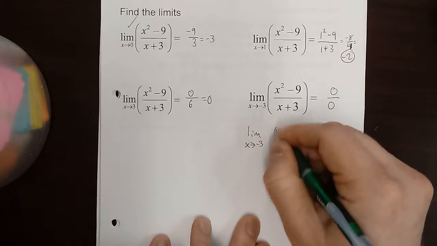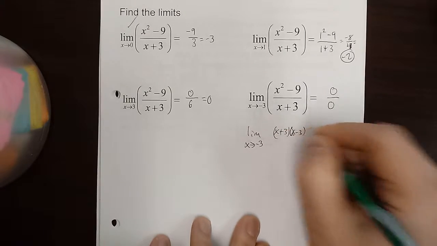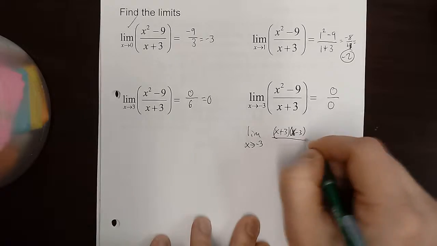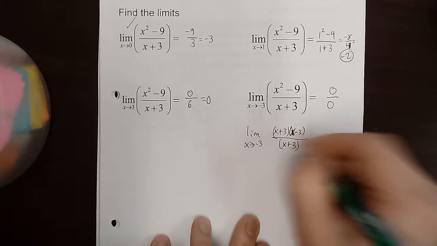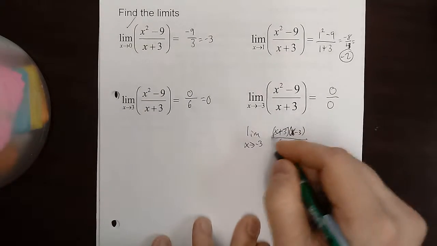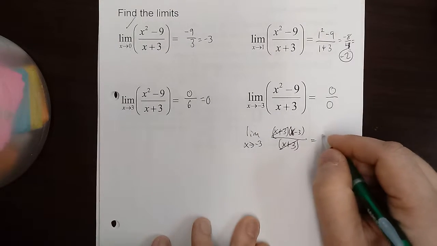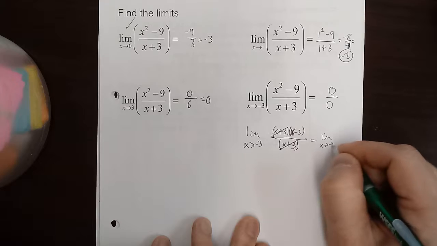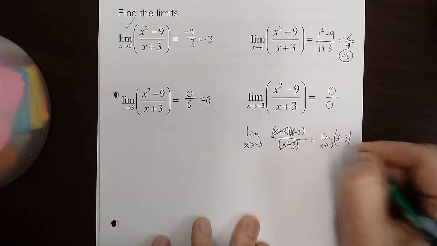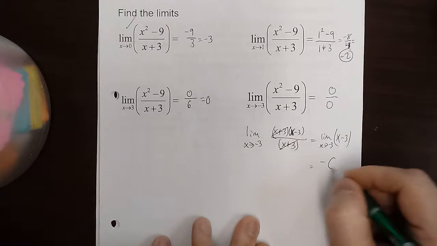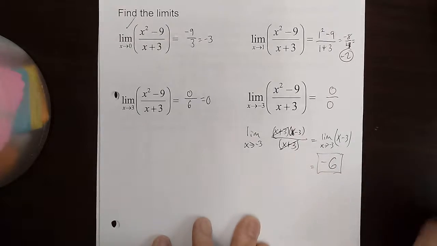x plus 3 times x minus 3. If I factor the numerator, because it's a difference of squares, and we cancel out that, now I have the limit as x goes to -3 of x minus 3. Well, gee, -3 minus 3 is -6. The limit exists, and it's that.